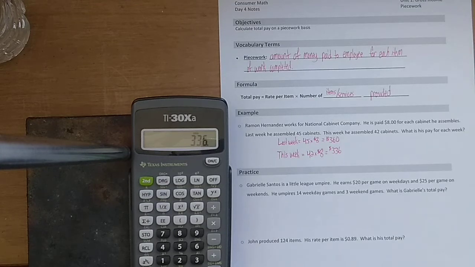Now, because it's so simple, a lot of times you have to read the whole question to understand what's going on in the question prompt. Because the math is so simple, they'll sometimes put added complications in, like this next one. Gabriel Santos is a Little League umpire. He earns $20 per game on weekdays and $25 per game on weekends. He umpires 14 weekday games and 3 weekend games. What is Gabriel's total pay?